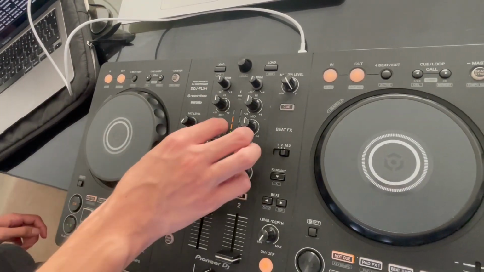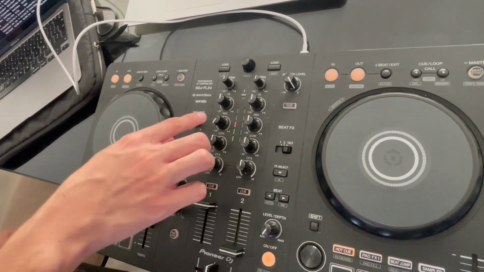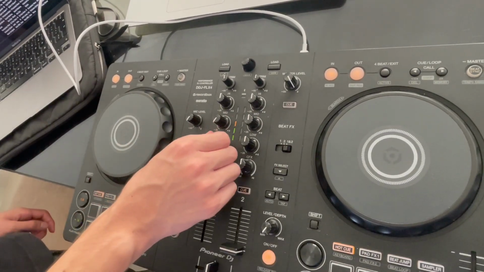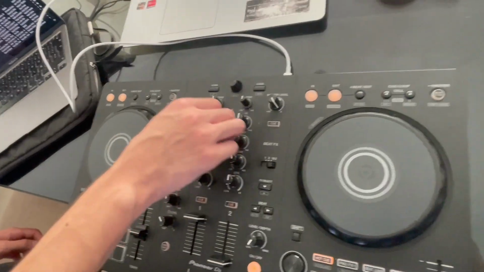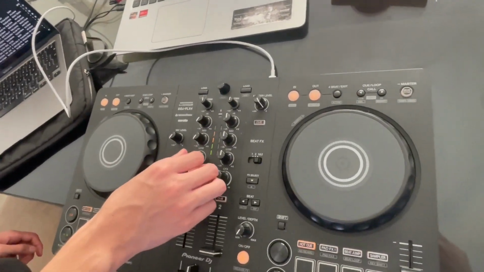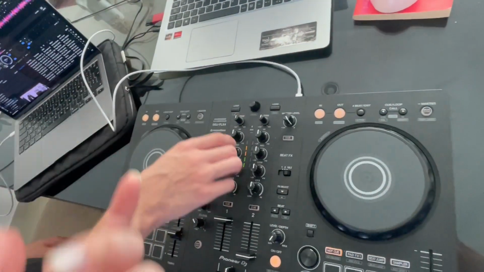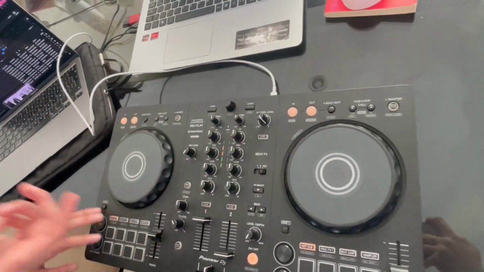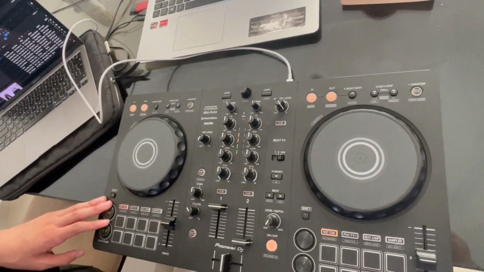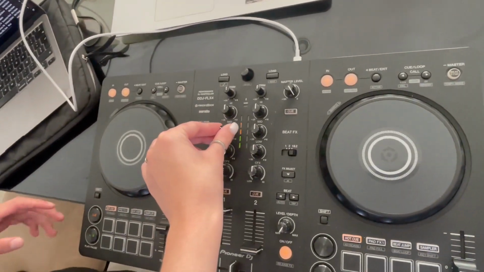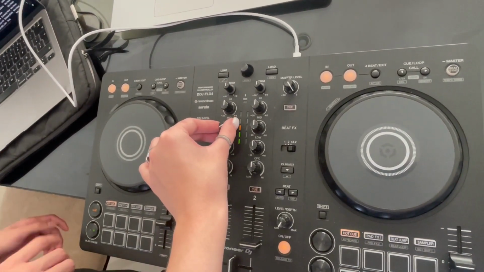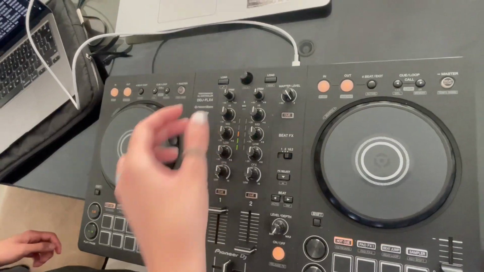For example, here I have the mids at minimum, and you can still hear the beats. You just scroll it and feel how it sounds, right? I'm teaching you how to do it, but normally you don't use this many.